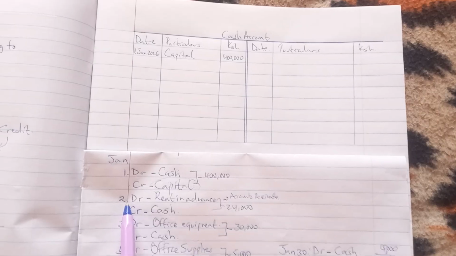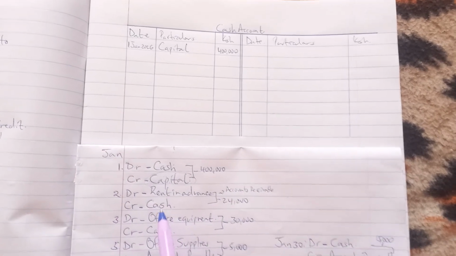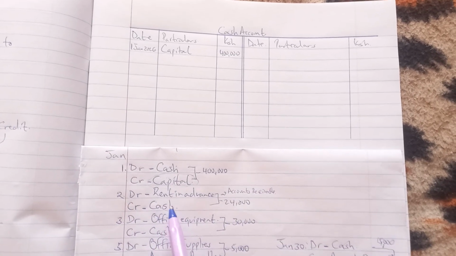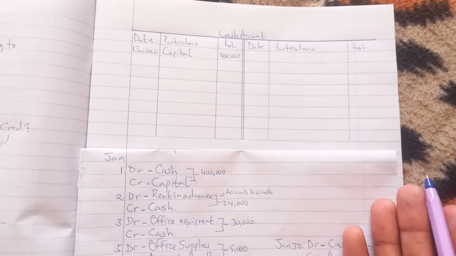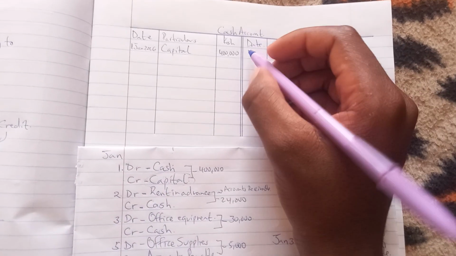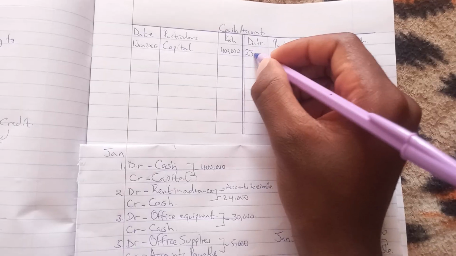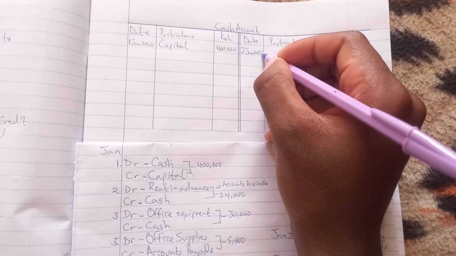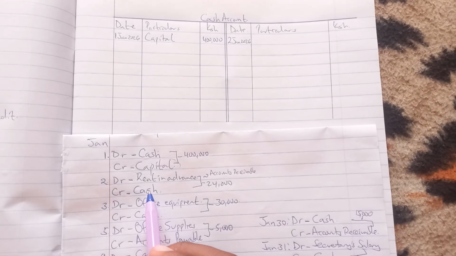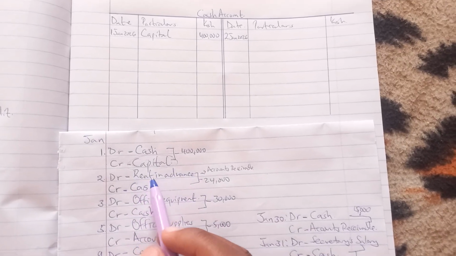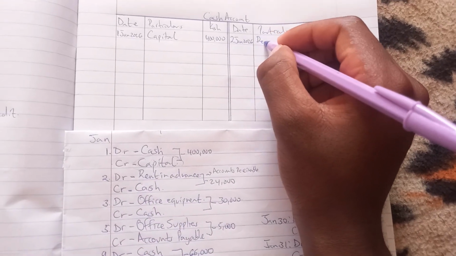So let us go to the second transaction. It is involving cash, but on the credit side. So we'll write this transaction on the credit side. 2nd January 2026. So we are writing the corresponding account, which is rent in advance.